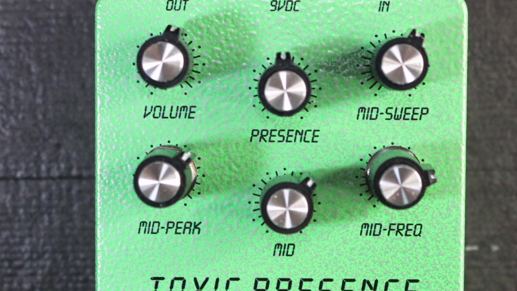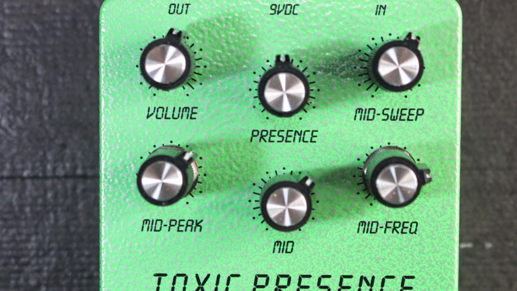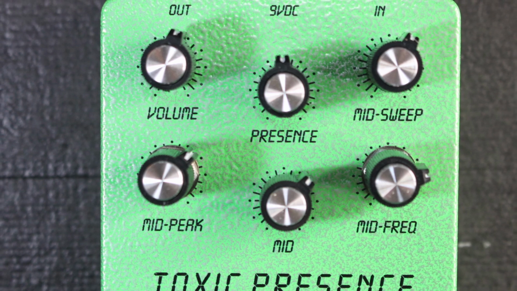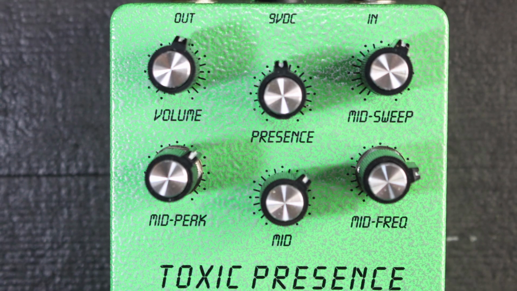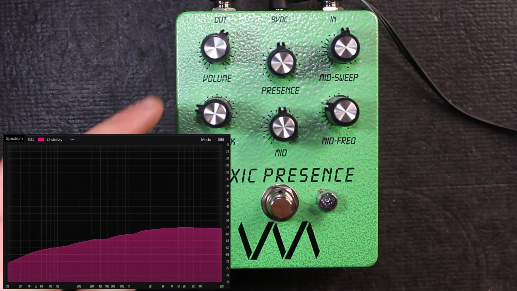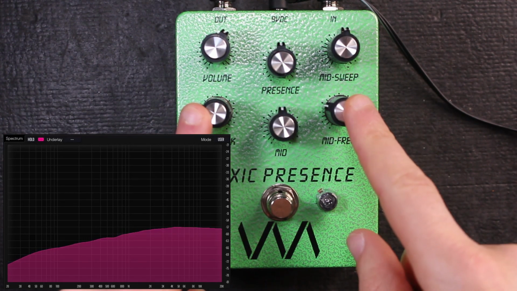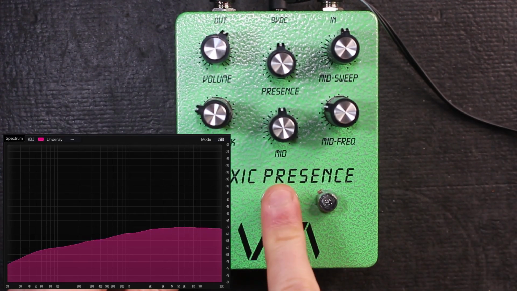We have a volume control, then we do have a mid control, we do have a mid sweep control, a presence control, and we do have a mid peak switch and a mid frag switch. And what those knobs do, well, let's find out in the graphic EQ section. So we have everything on noon except the volume, and both rotary switches are in the left position.